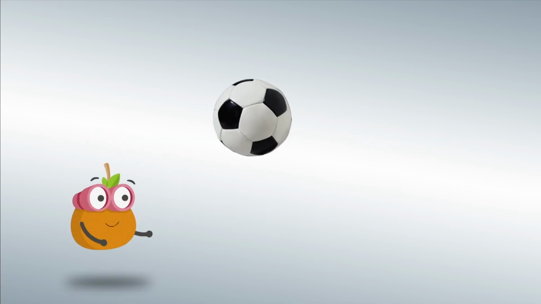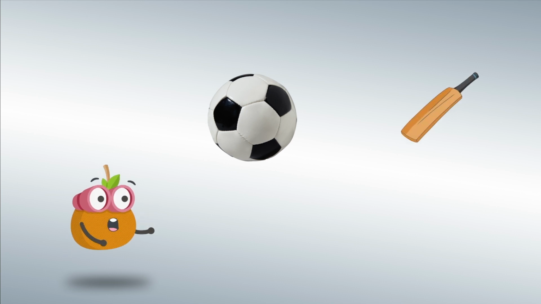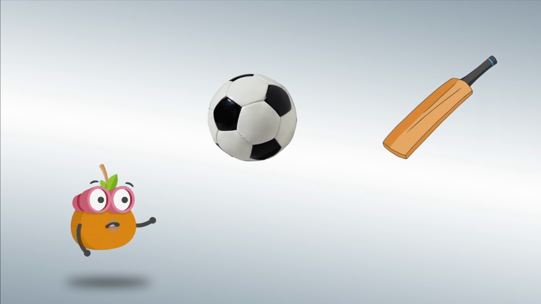Measurement of mass. The weight of a football is 410 grams and the weight of a cricket bat is 1.28 kilograms. Which one is heavier?